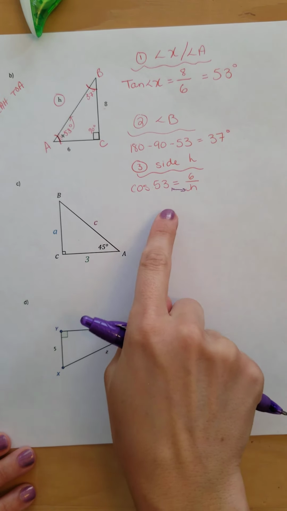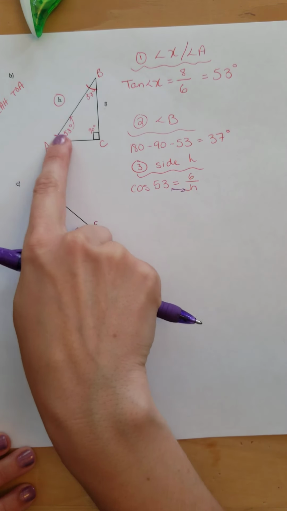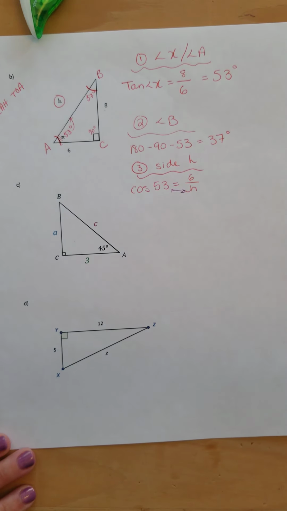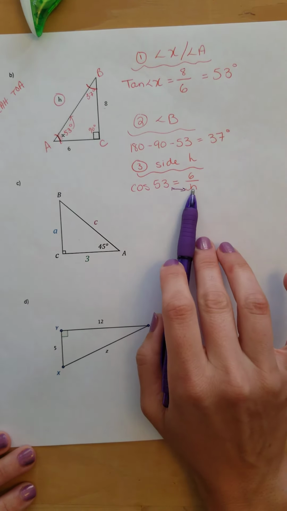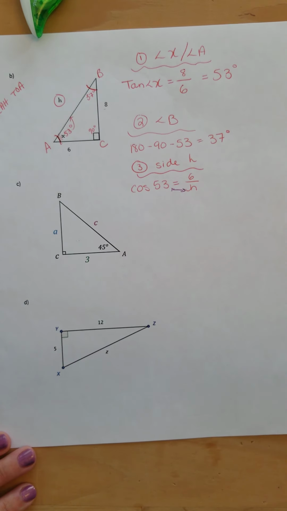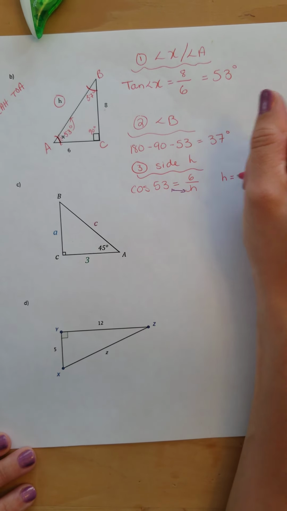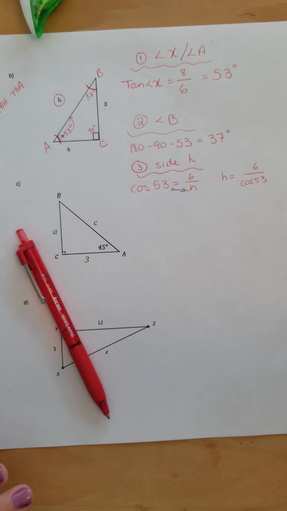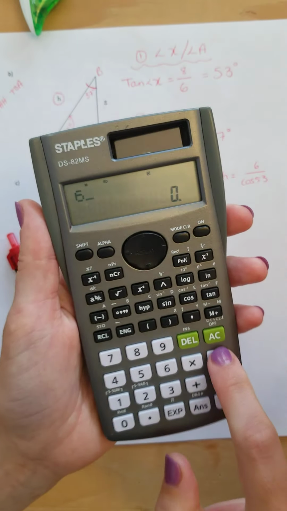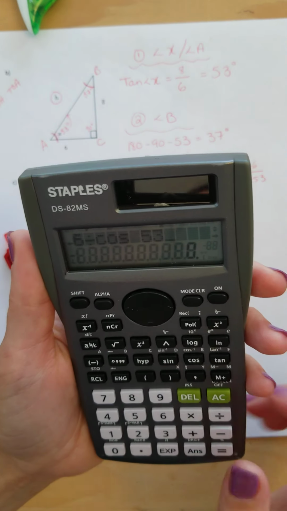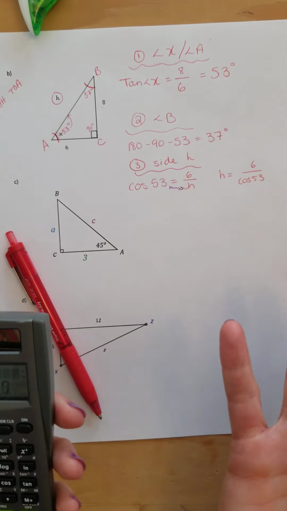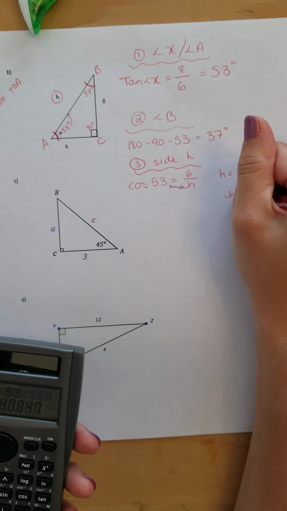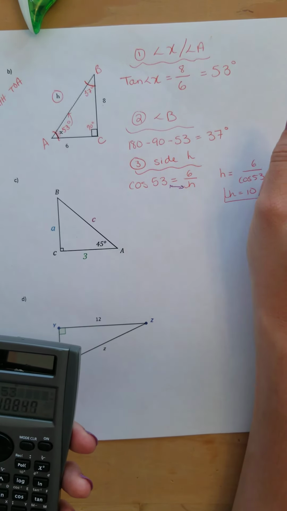So I was just explaining here that to find side H, I'm going to use cos, which is adjacent on top, the 6, divided by the hypotenuse. When what you're looking for is on the bottom, you can do the switching trick. So you actually have H being equal to 6 divided by the cos of 53. So we just go 6 divided by the cos of 53 equals 9.96, but we can just round that up to 10 if we round. So H equals 10.